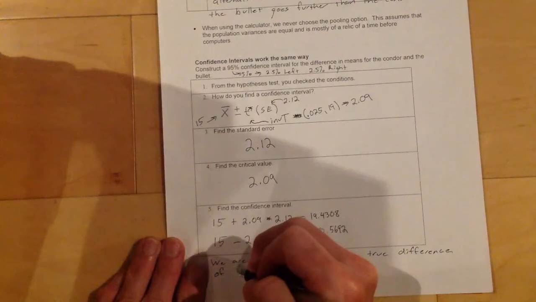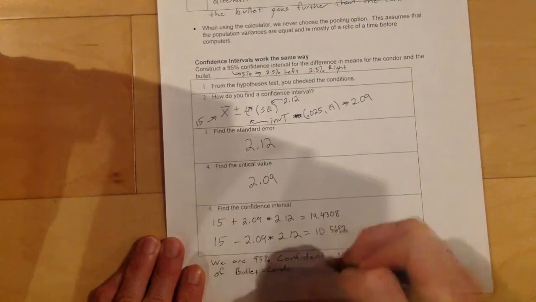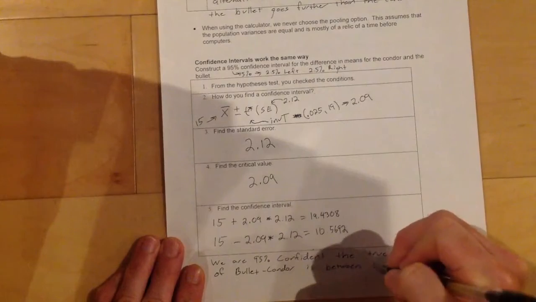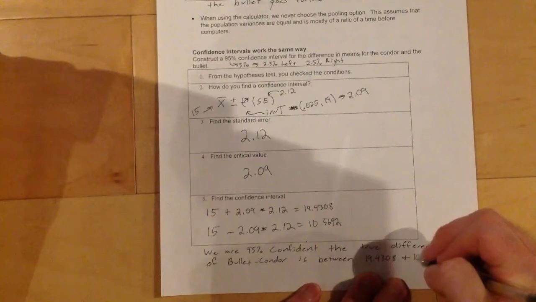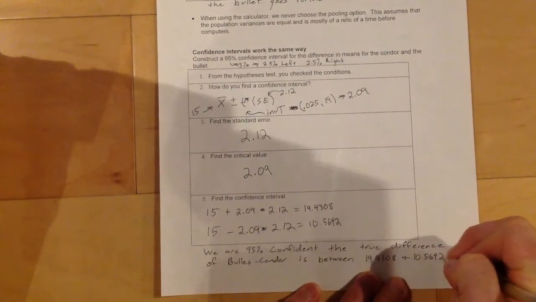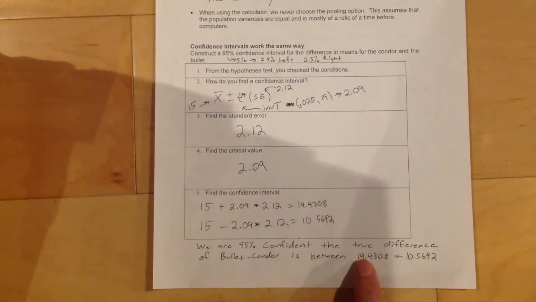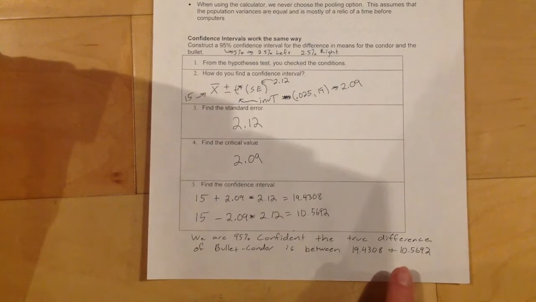So we are 95% confident the true difference of bullet minus condor is between 19.4308 and 10.5692. So we think the gap could be as large as 19.4 inches, or it could be as small as 10.5 inches. But we're pretty certain that the bullet is going further than the condor.